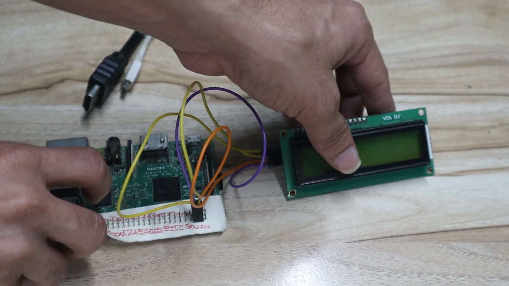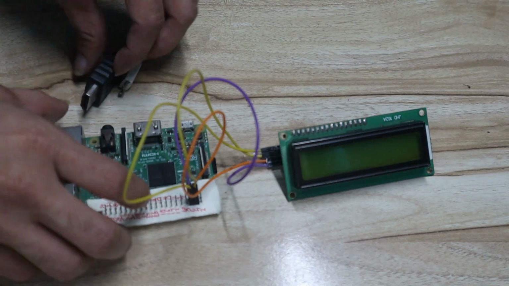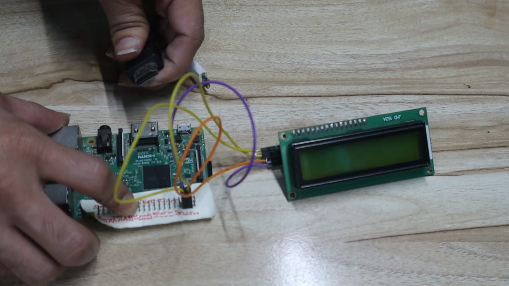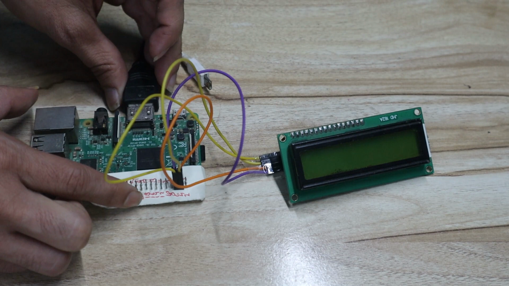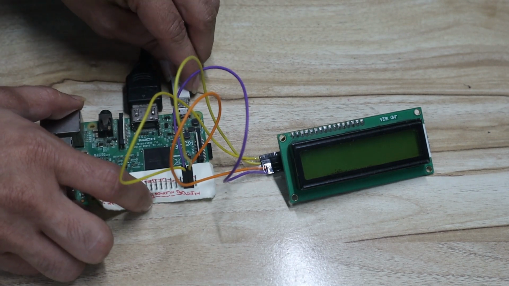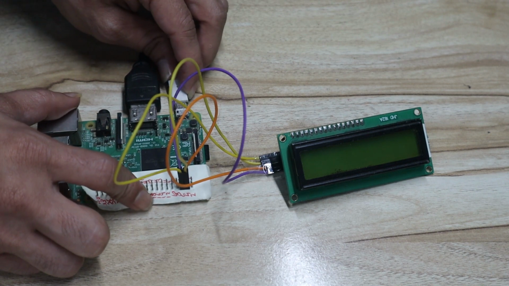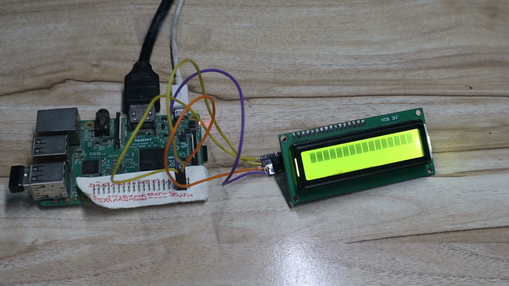Now I will give the power supply, and then we will see whether it is working or not. So this is my HDMI cable. I just connect it here, and then I will give the power supply. Okay, now I run the code. So you can see it is working perfectly.